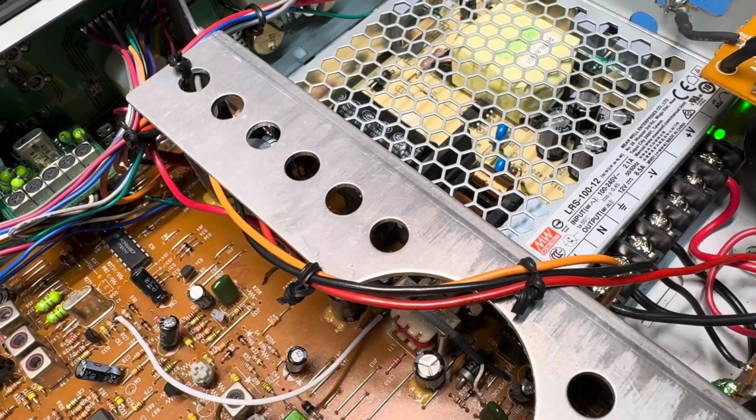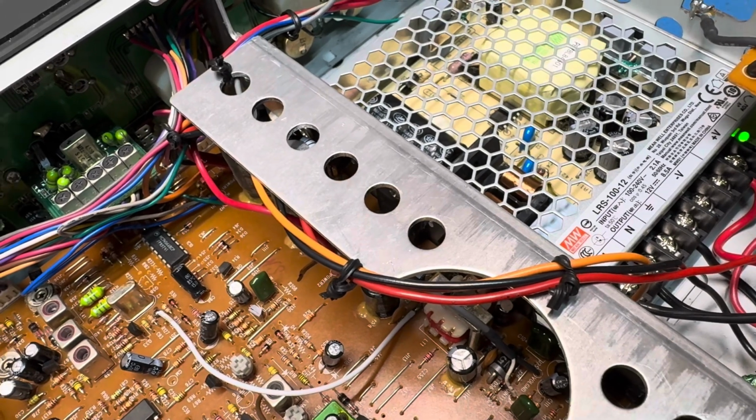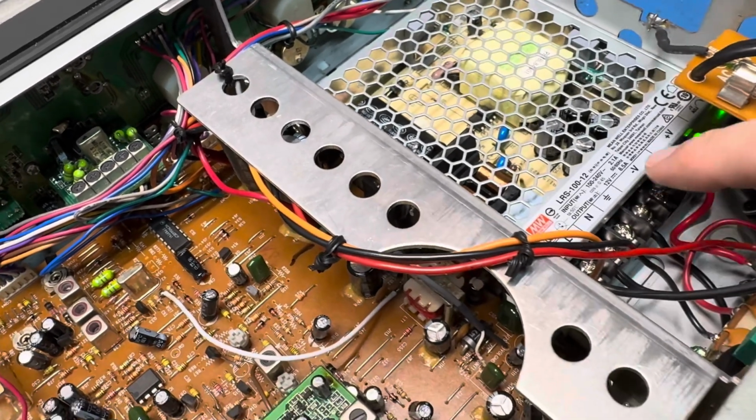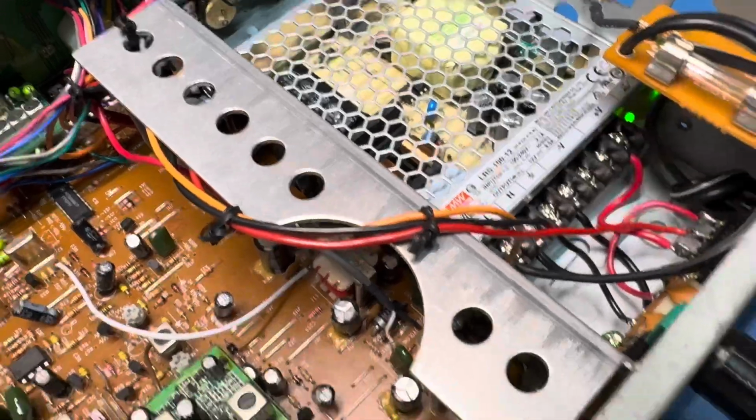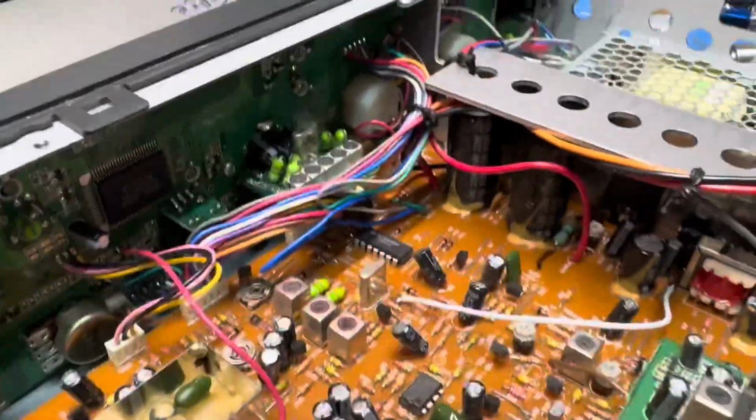Looks like it is, how many DC amps? 8.5 DC amps. Don't touch here, this is actually live 110. But this is what I'm talking about.